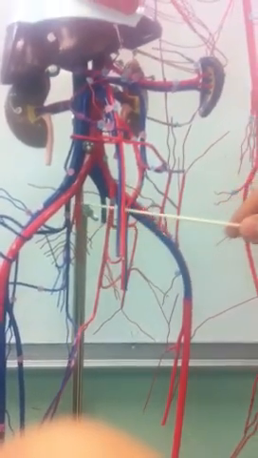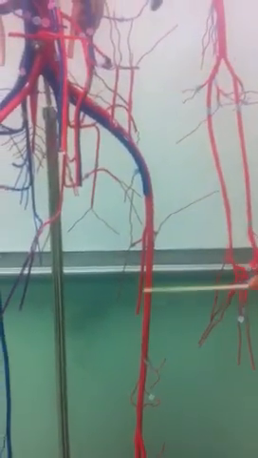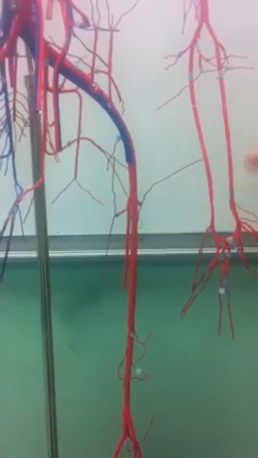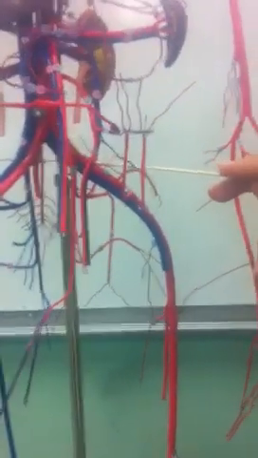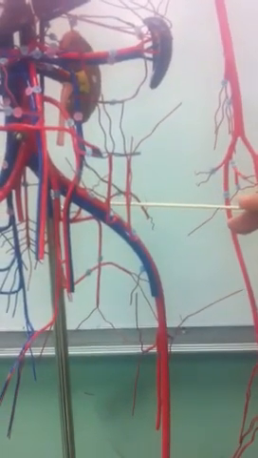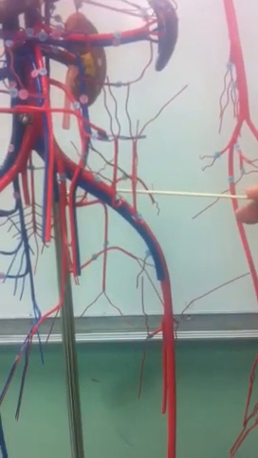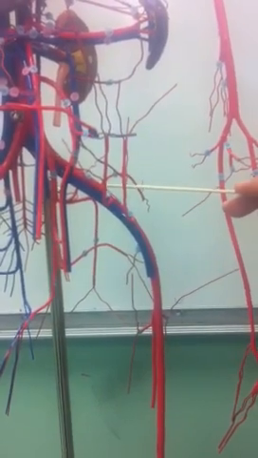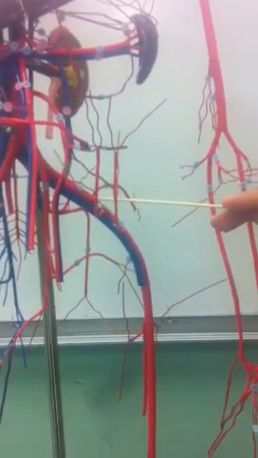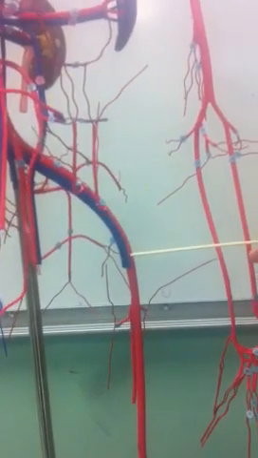Now, we'll use the left side of the body here because it shows you the rest of the arterial branches that supply the lower limb. Okay, so again, this was our external iliac artery, and somewhere around this level, the external iliac artery, when it reaches the inguinal ligament, okay, it converts and it's now called the femoral artery.